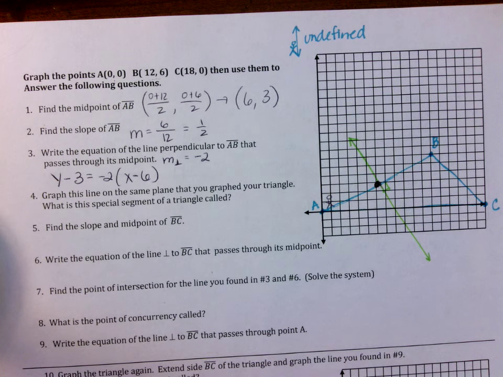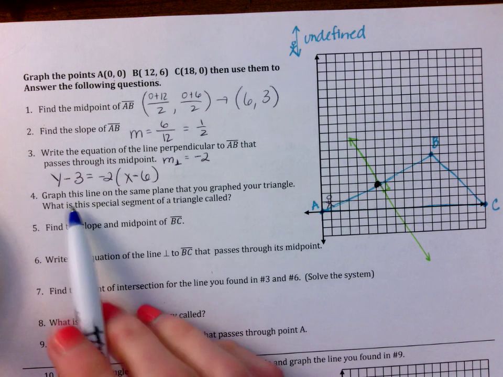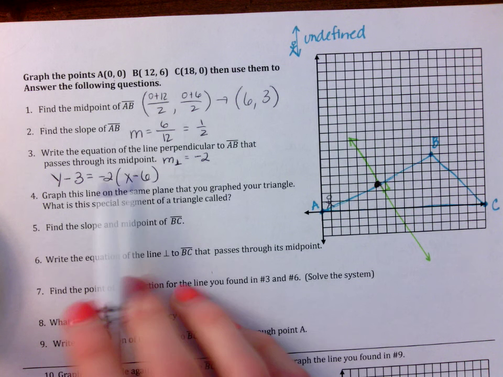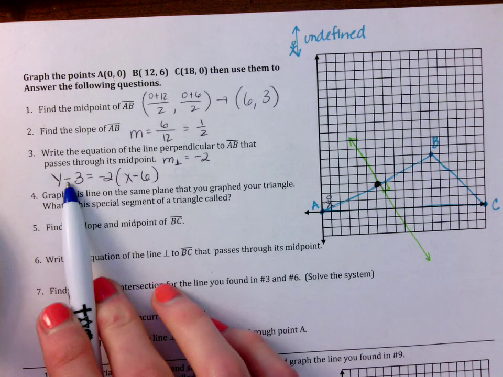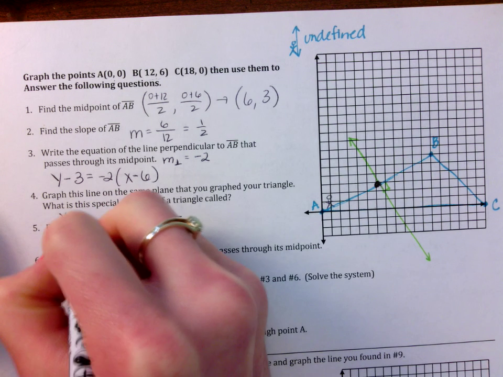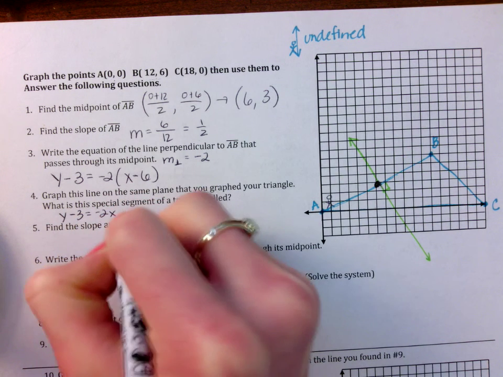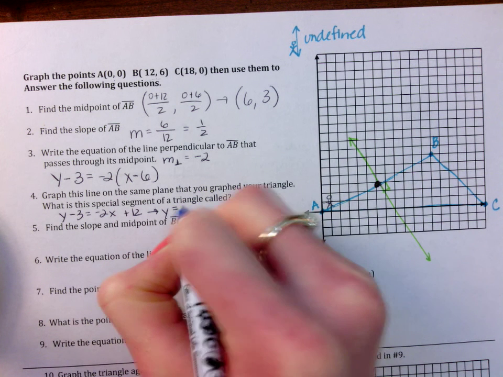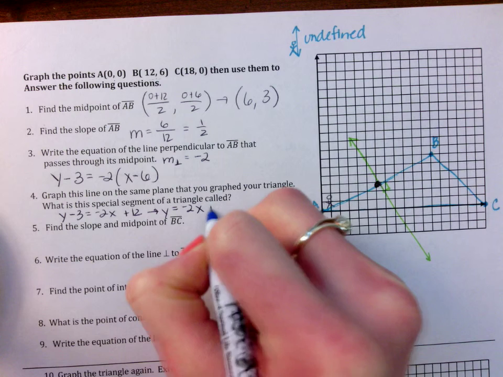Graph this line on the same plane that you graphed your triangle. Oh, well, I sketched it, but we can graph it for sure. For that, you'd actually have to convert it. So I'm going to do that right here. Just distribute and then add to the other side. So I get y minus 3 equals -2x plus 12, and then I'll convert more, y equals -2x plus 15.